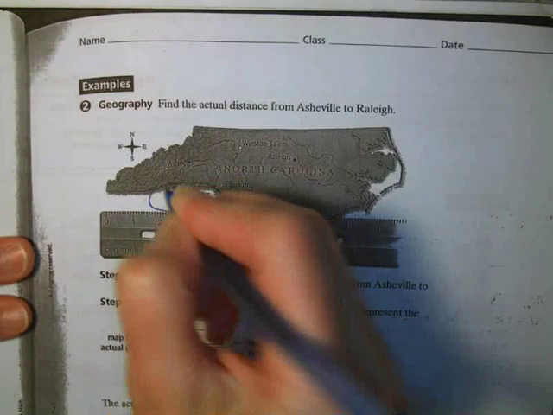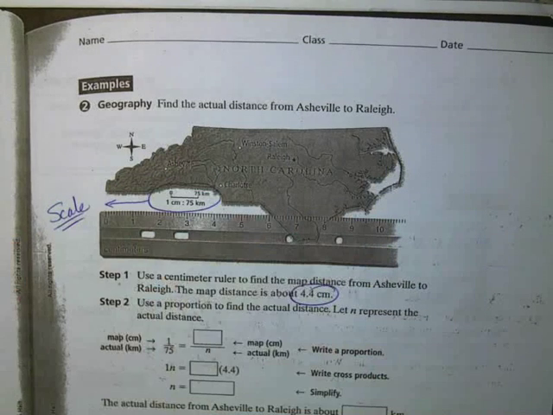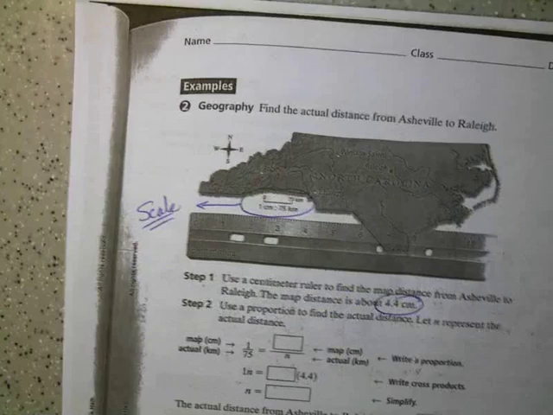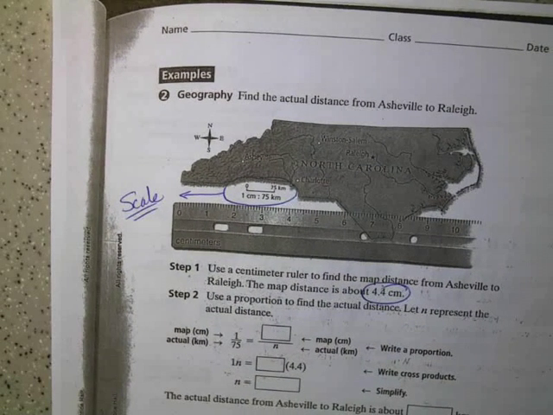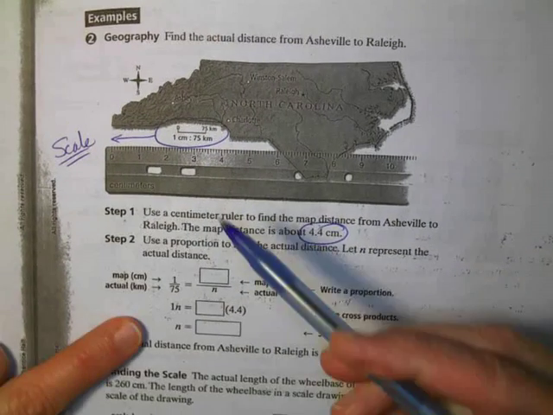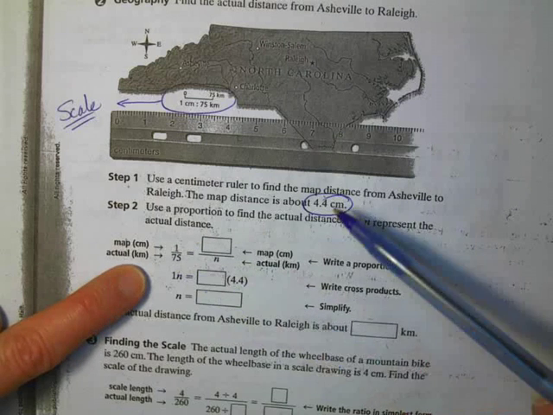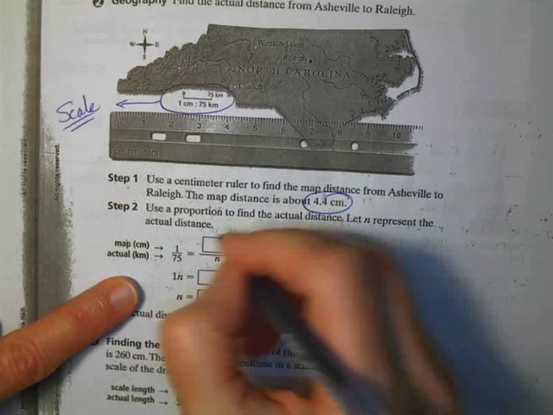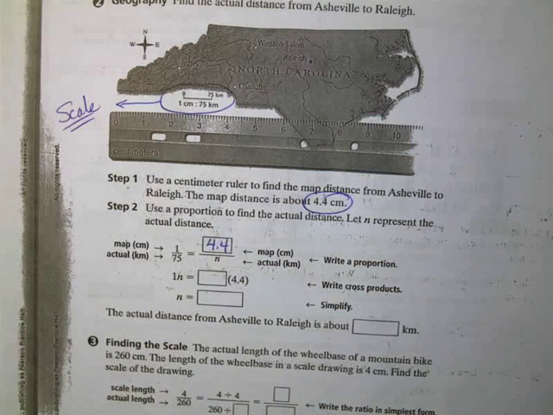Well, that's great, but I also need to know my scale. And on a map, your scale is usually written somewhere in a legend for you. Okay, so it's telling us that 1 centimeter on the map represents 75 kilometers in real life. So here I go. I have my 1/75. On the map, the distance between the cities is about 4.4 centimeters. So I'm going to fill that in on top.